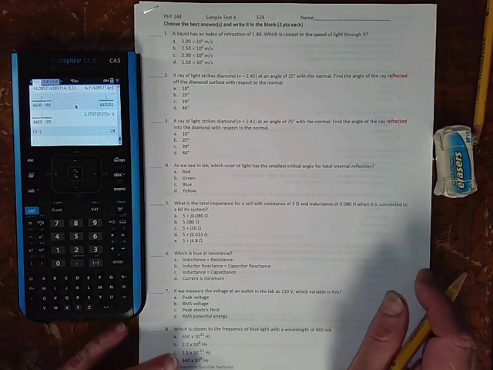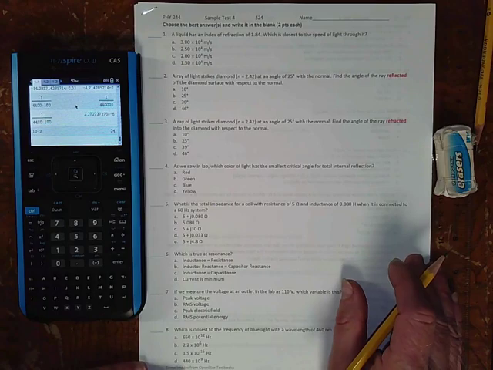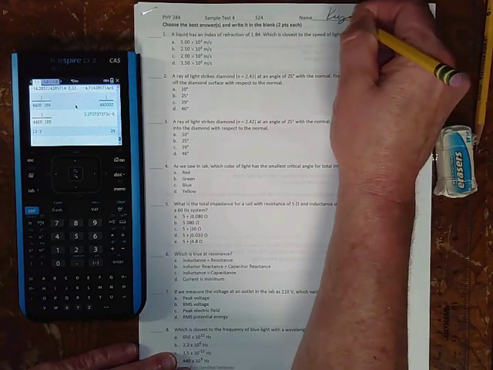Let's look at sample test 4. All right, problem number 1.